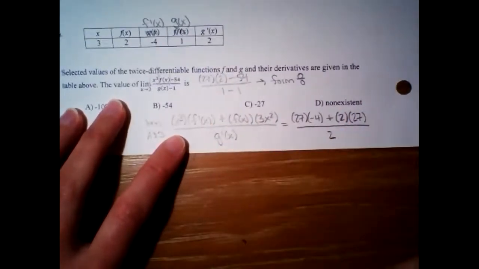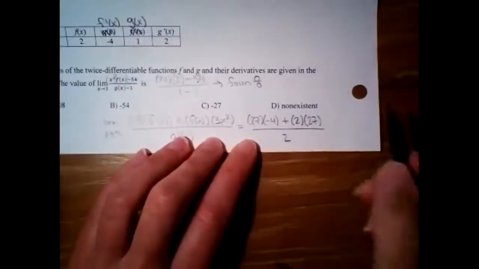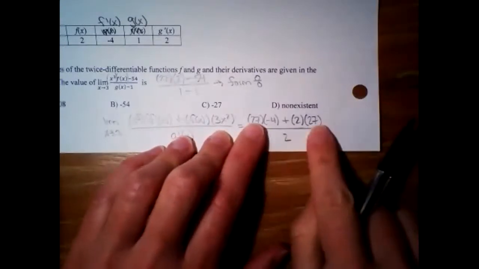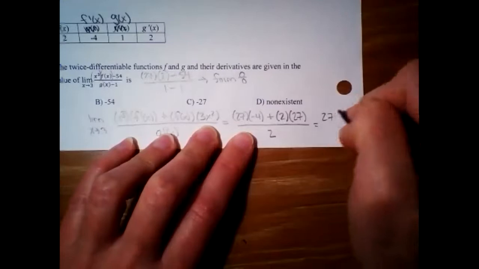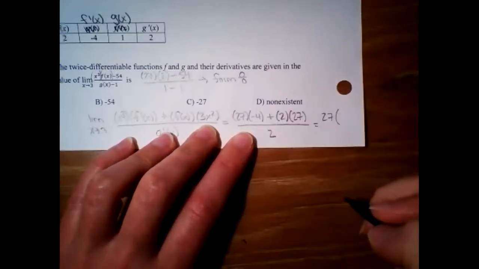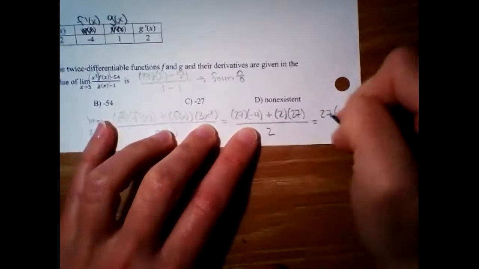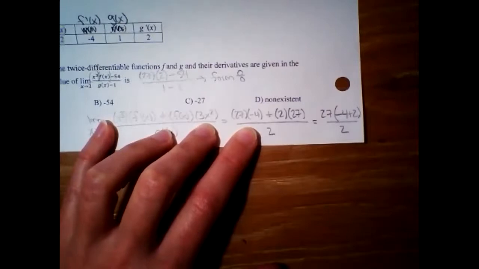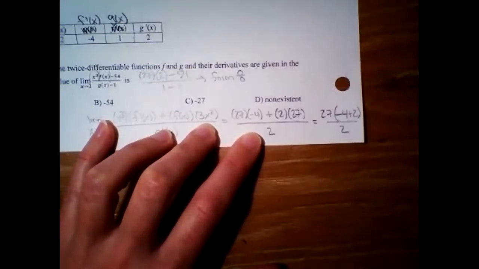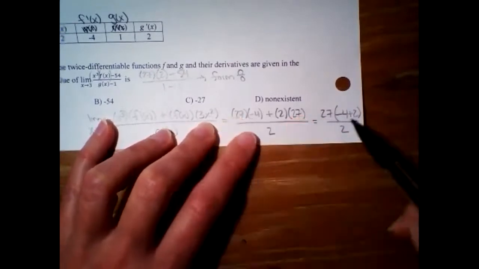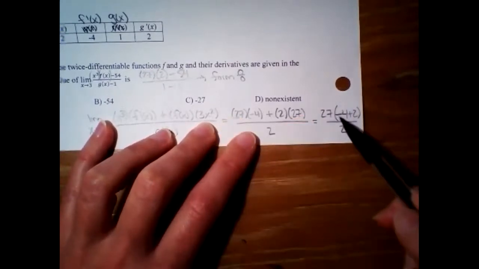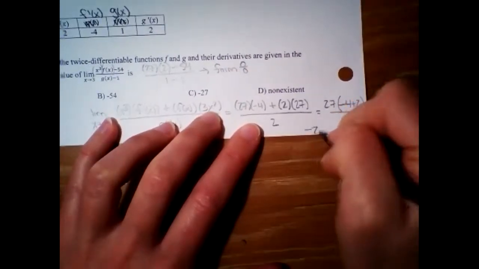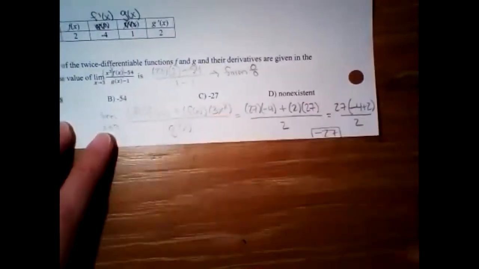Now, if you had to get through this without a calculator, you could do 27 times negative 4 and work that out. What I would do though is notice both of these have a 27. I would actually just factor out the 27. I would just do a GCF with that. If you take out 27, you're going to be left with negative 4 plus 2. This would be a non-calculator problem, so you'd have to get through this somehow. I think that makes this a little bit easier. Negative 4 plus 2, that would be negative 2. The 2's are going to cancel, and so we get negative 27. And so that one is C.